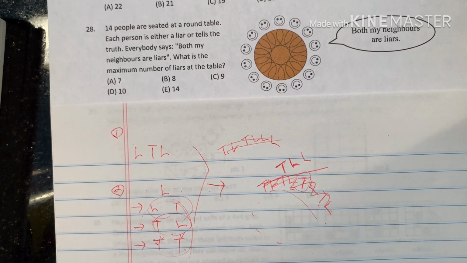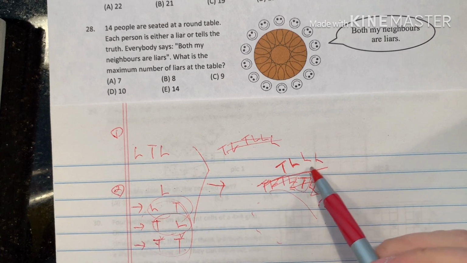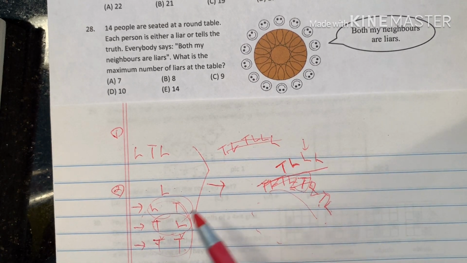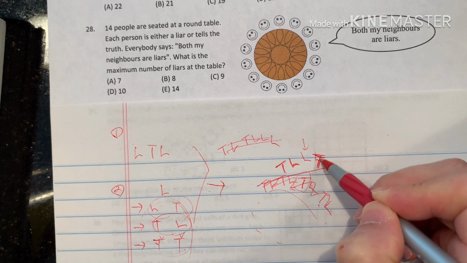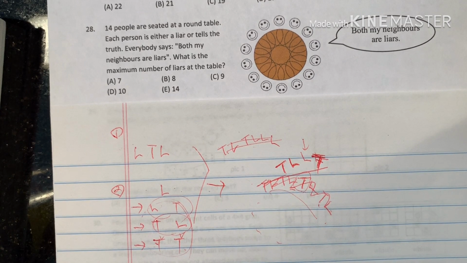So this is good. But now we want to maximize the number of liars, so we attempt to put liars here, but that violates this rule. Because if there's a liar, she has at least one truth teller around her. So this person should be truth teller.